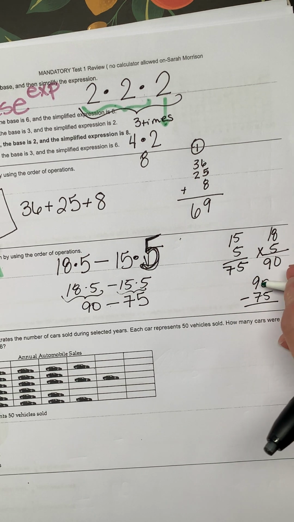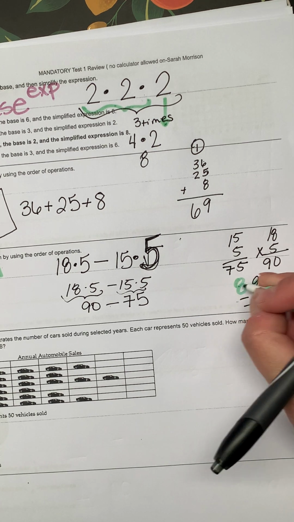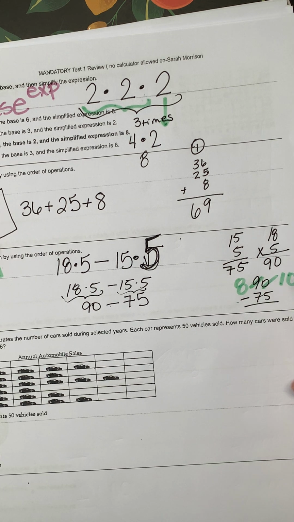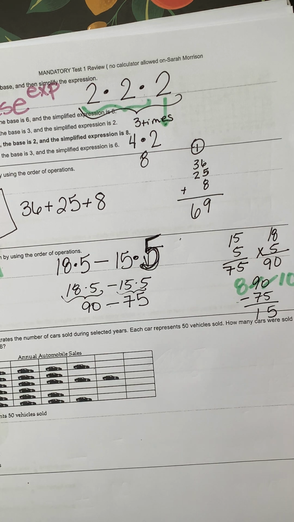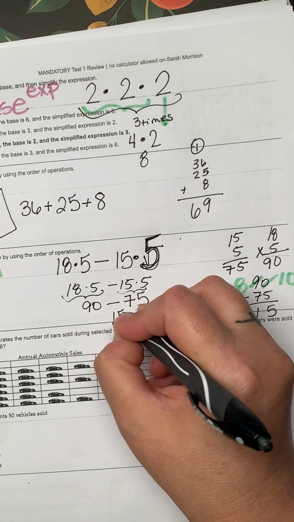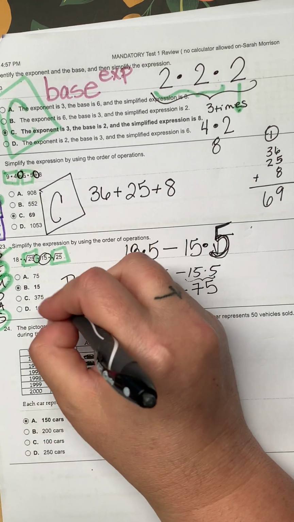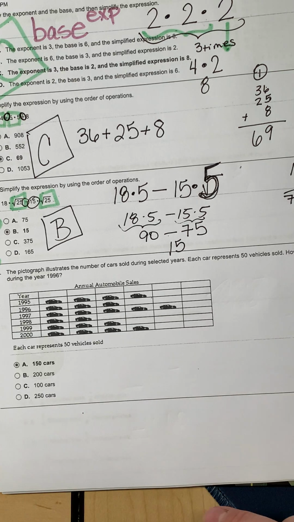You cannot subtract 0 minus 5, so we cross out the 9 and put an 8. Then we cross out that 0 and slap a 1 on front of it. So 10 minus 5 is 5. 8 minus 7 is 1. So our final answer is 15. B. Woo! Okay, let's look at 24.